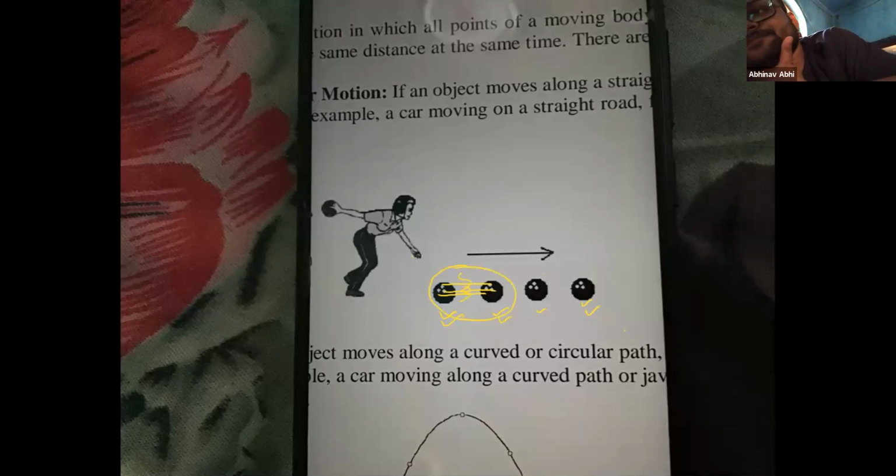Can you say yes or no? So this is a translatory type of motion. If you're not changing the orientation of a body and you are just moving the body, then the body will perform a translatory motion. Understood? Everyone.